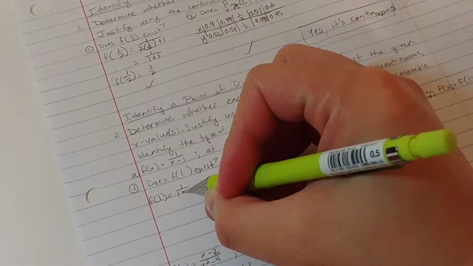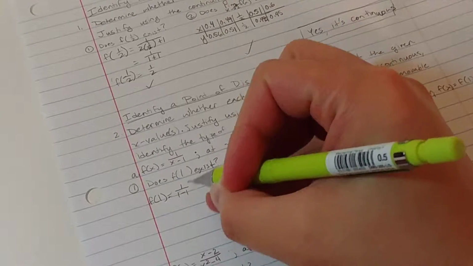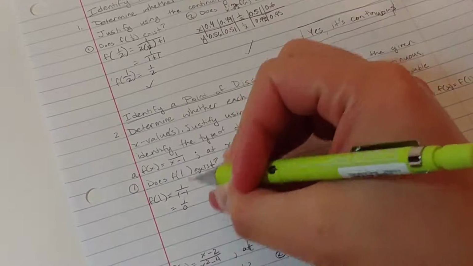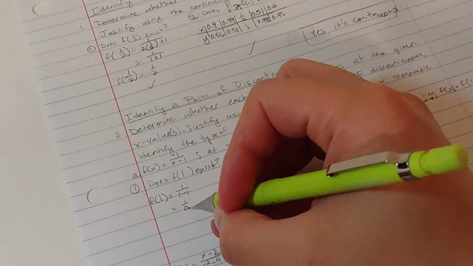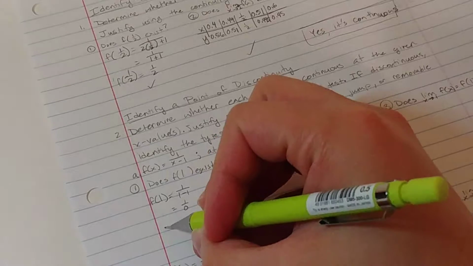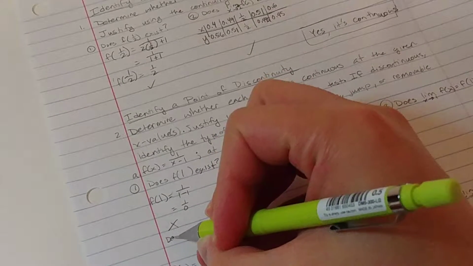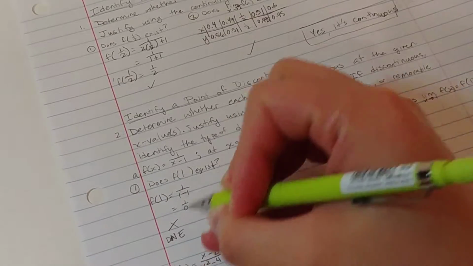So we have 1 over 1 minus 1, which is 1 over 0. And we can't have a 0 in the denominator. So no, it doesn't exist. Does not exist. DNE.